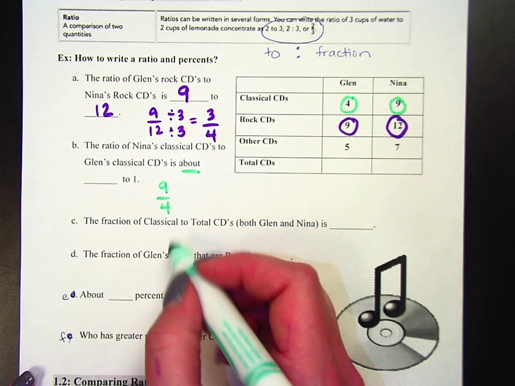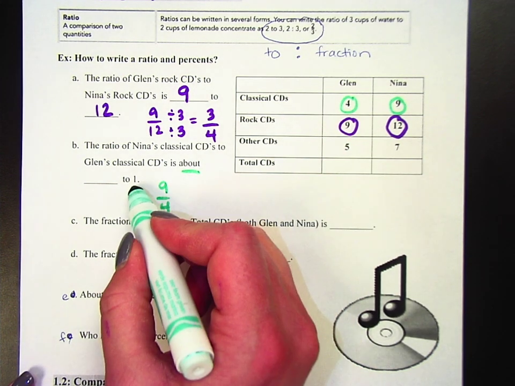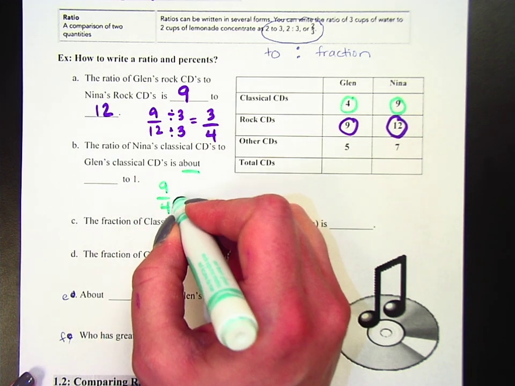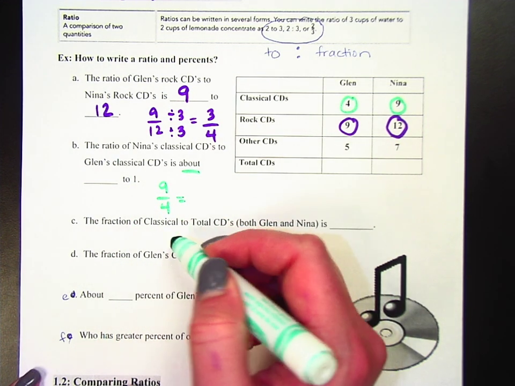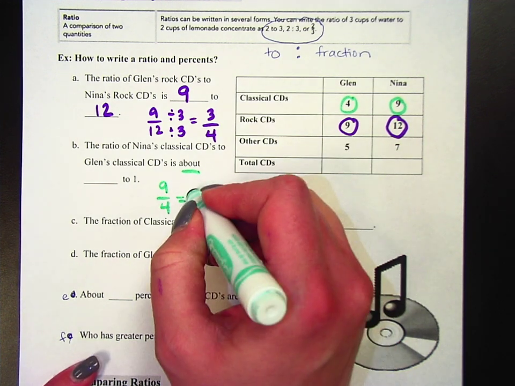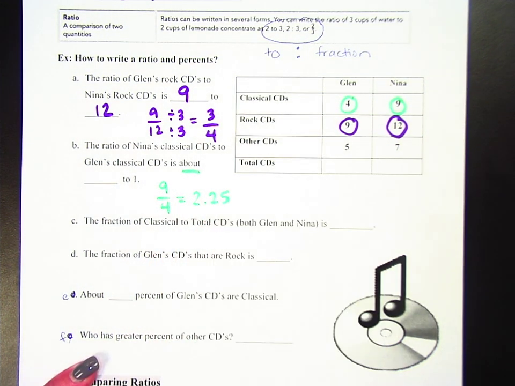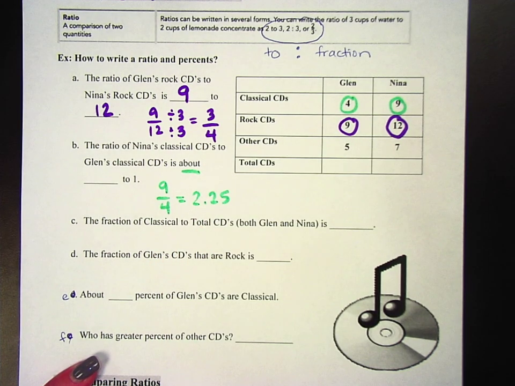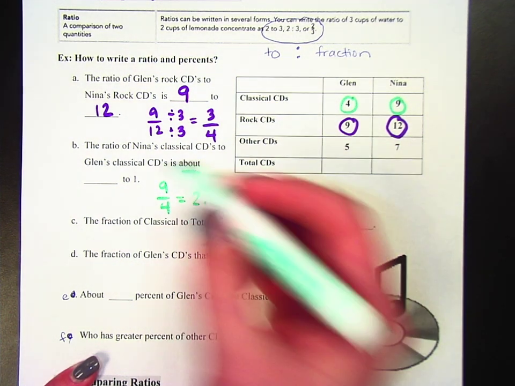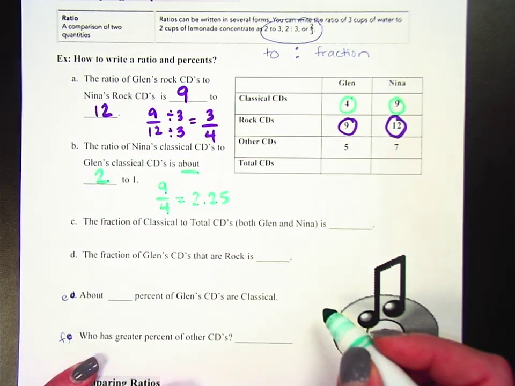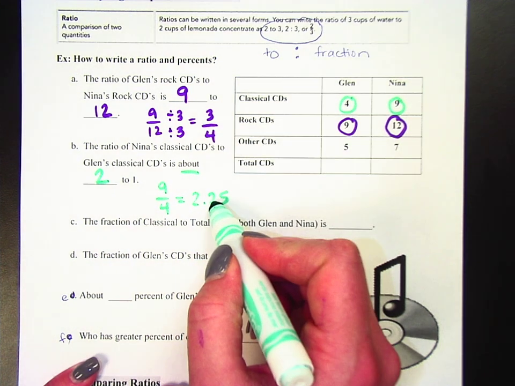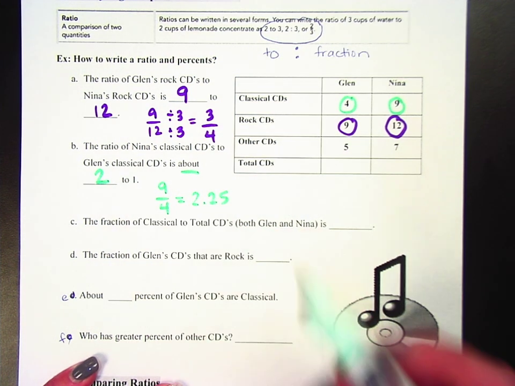With my calculator, I'm going to change that to a decimal to approximate it. 9 divided by 4 is 2.25. Since it says about, I can round this, and we're going to estimate it to be about 2. If it was 2 point something bigger than 5, I would round it up to 3.